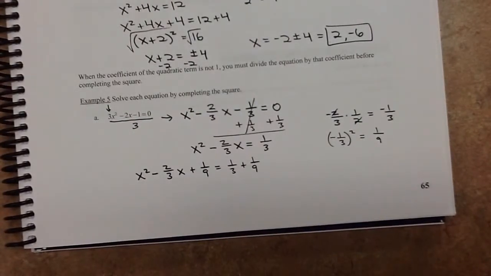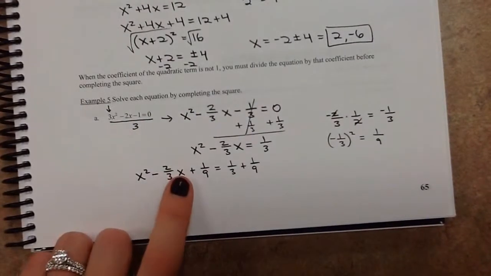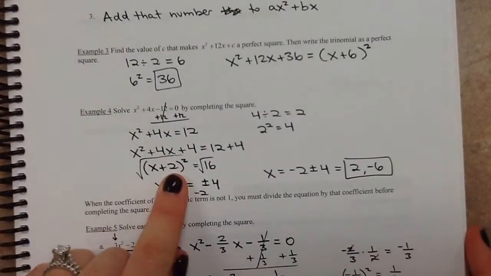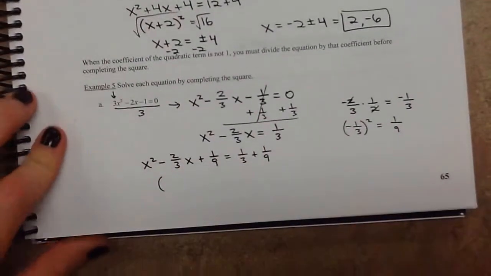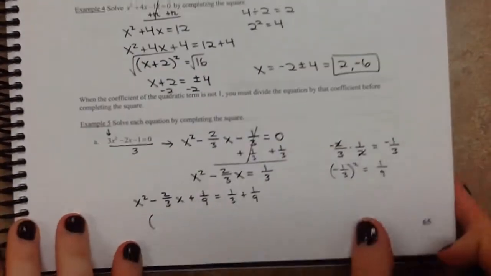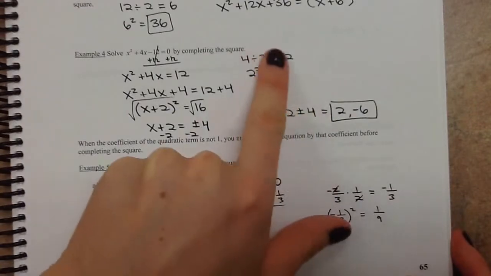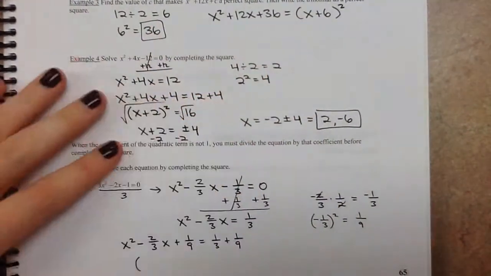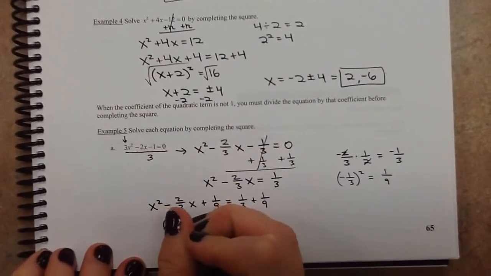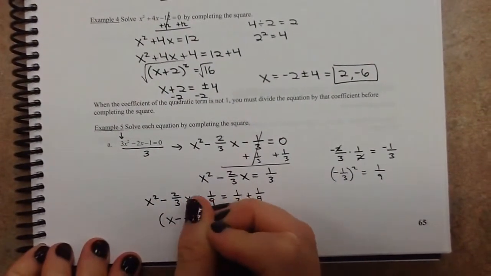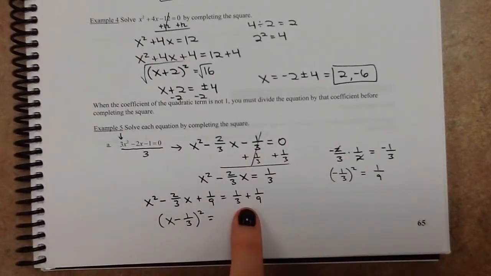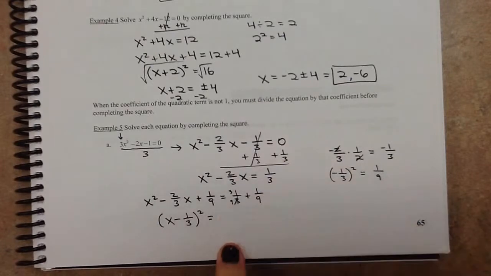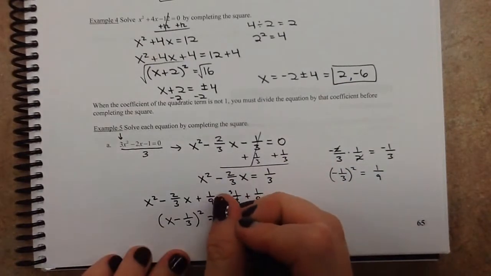Okay, so now we're going to go through the square root property. So factor this down. So this is where my trick really comes in handy. Remember, this number is always half of this number. So half of 2/3, and it's always the number that you found in this step. So like here I found 2, and that's what went in here. Here I found 6, and that's what went in here. So we have x minus 1/3 squared equals, and then combine this up, I can write this as 3/9, and then I can add them together. So I get 4/9.